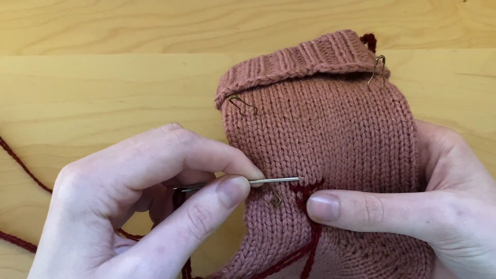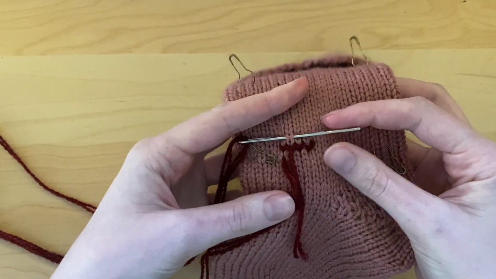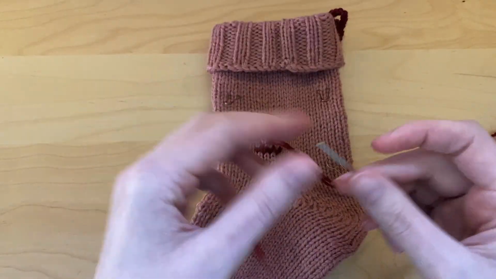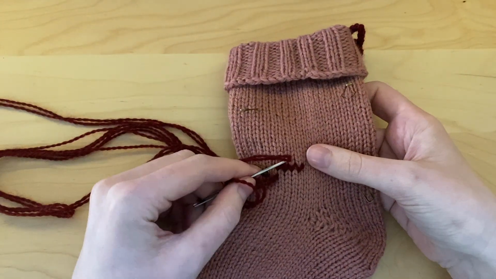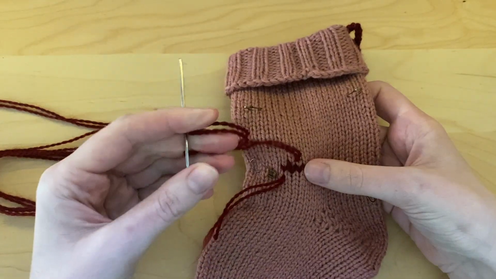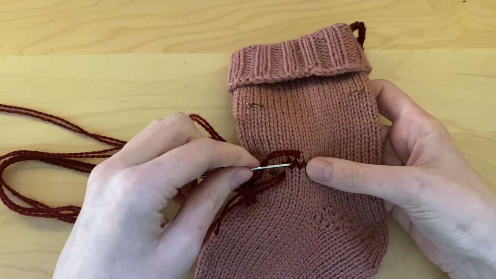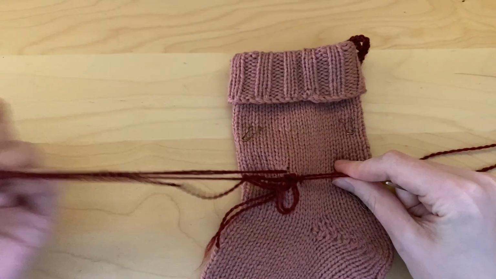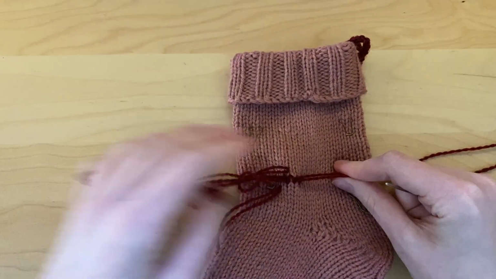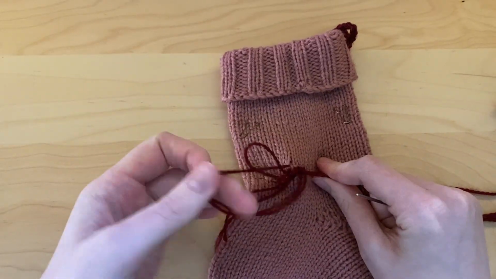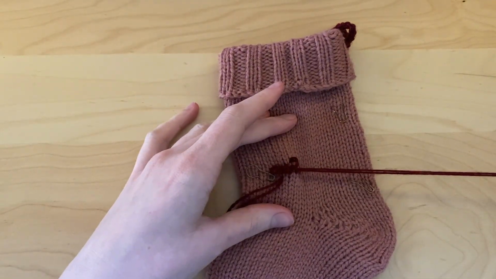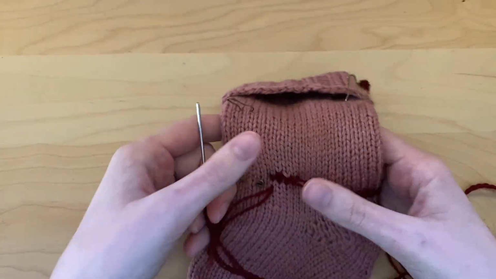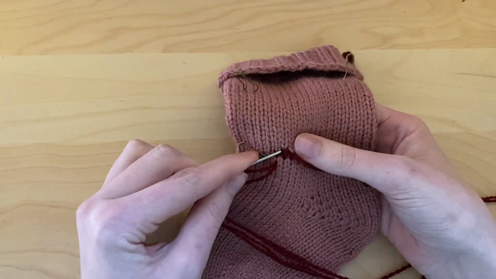The same thing, we're just going to go behind the two legs of the stitch above it, pull through, go back in where we first came out, and we're going to go to the stitch right next to it, duplicate that one too. Oops. Again, careful not to tangle. It can get a little messy if you're using two strands of yarn, so if this is your first time doing this technique, I recommend using a single strand of something thicker.